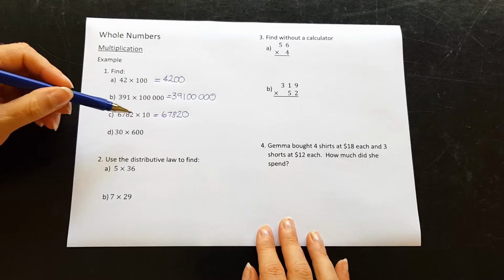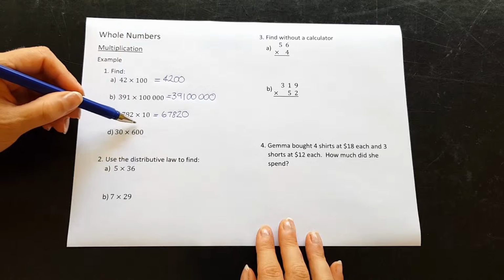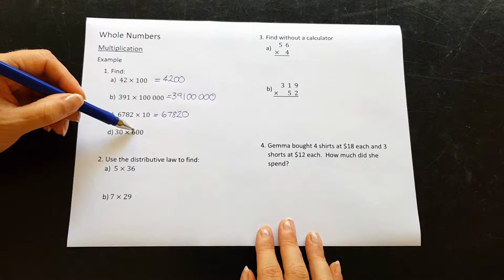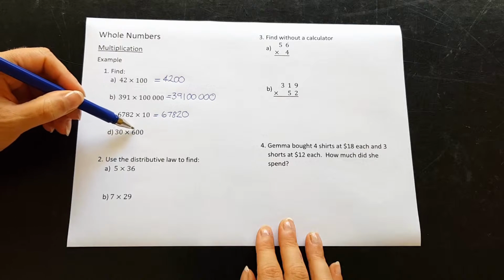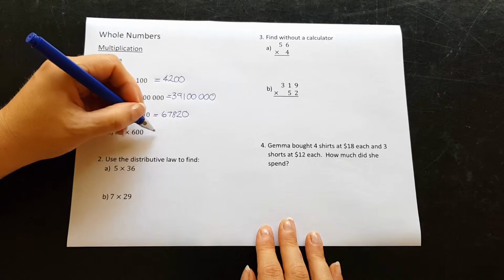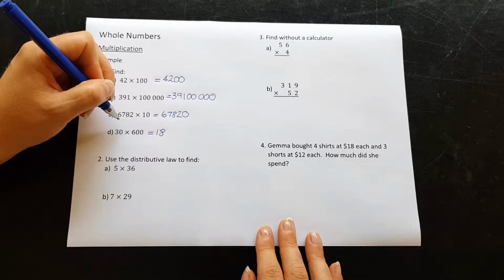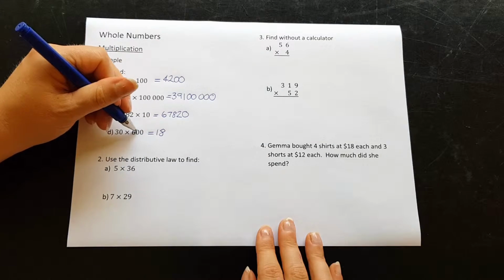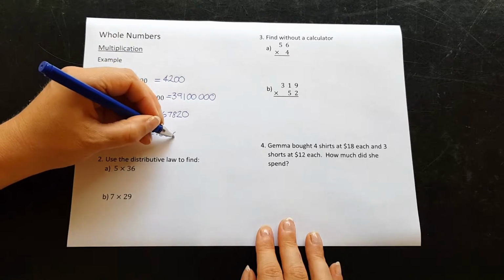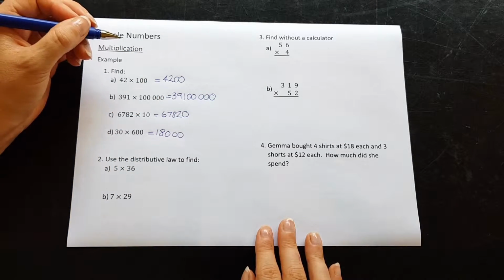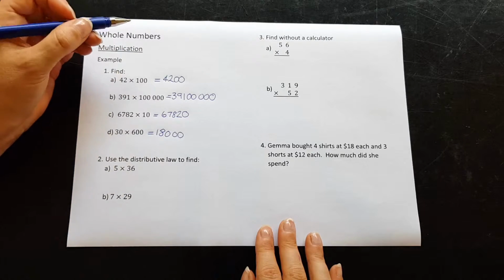D is a little bit different because this isn't just 100, this is 600. So for this kind of question, what you can do is multiply these numbers that are at the front here. So 3 times 6, 3 6s are 18. And both of these numbers have zeros attached to them. So altogether we have 3 zeros in the question. So there will be 3 zeros in your answer. So the answer will be 18,000.